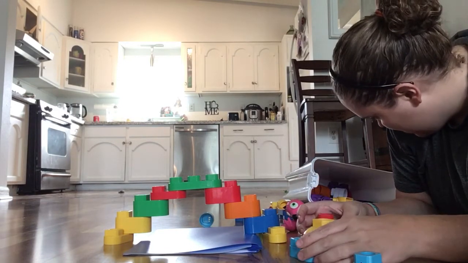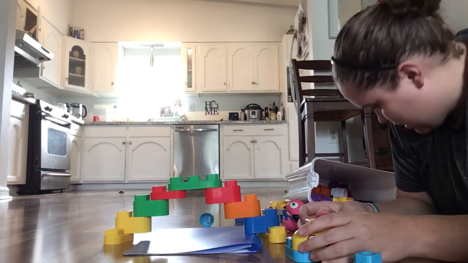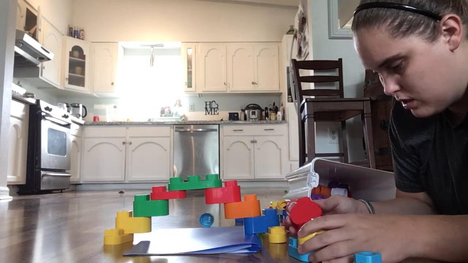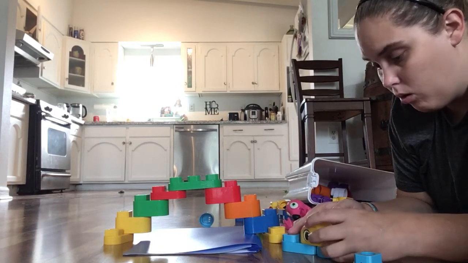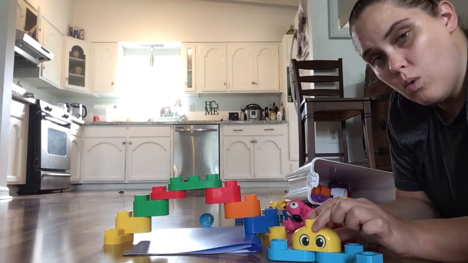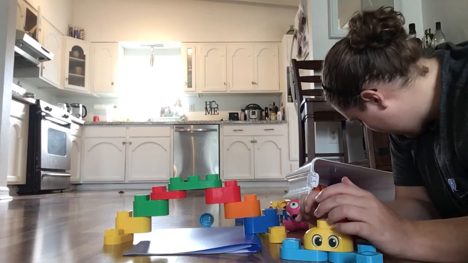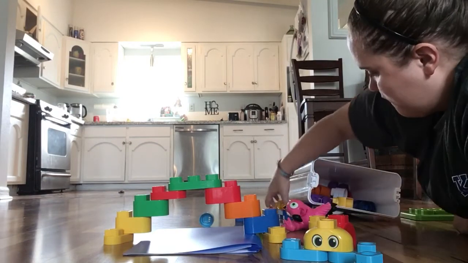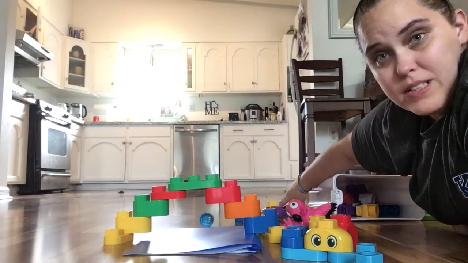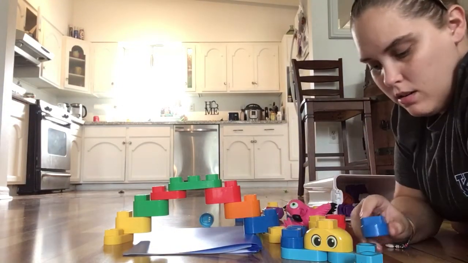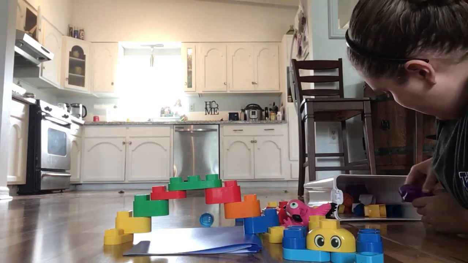And then, what else do I have? Or we could spread it out like this and try to make it into a square, maybe. Ooh, I think Miss Carolyn's onto something. We're gonna make a square.